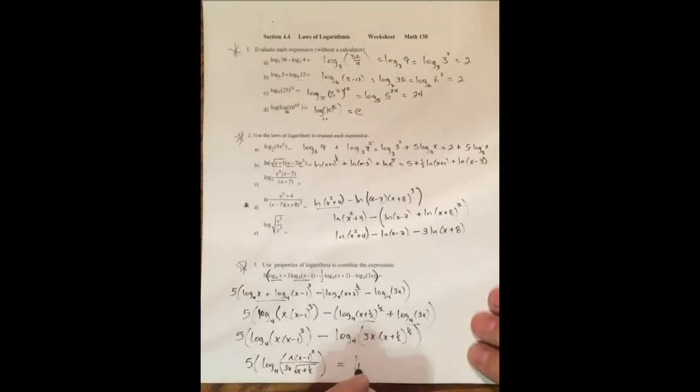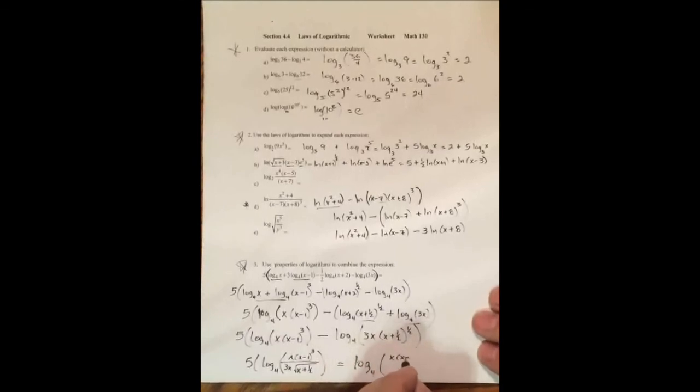So when we're done, the log base 4, I think my pen's about to go, log base 4 of x times x minus 1 cubed, downstairs 3x square root of x plus 1/2, all to the 5th power. Oh my goodness, what a mess.